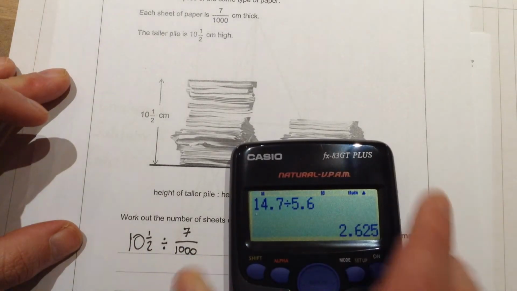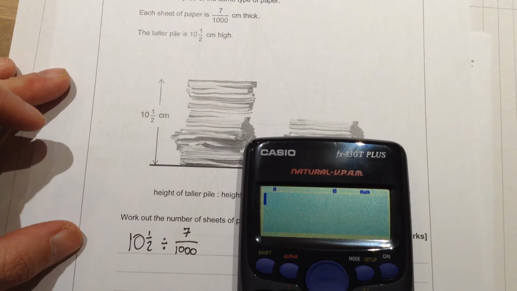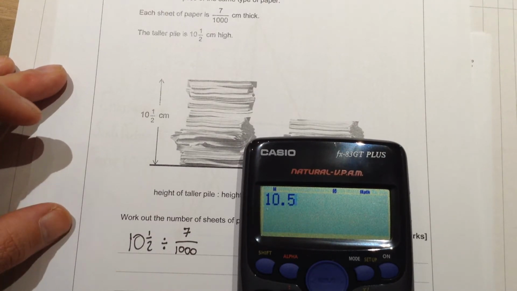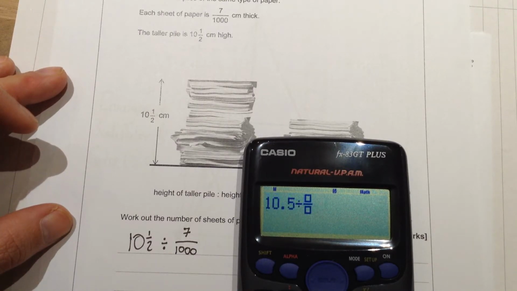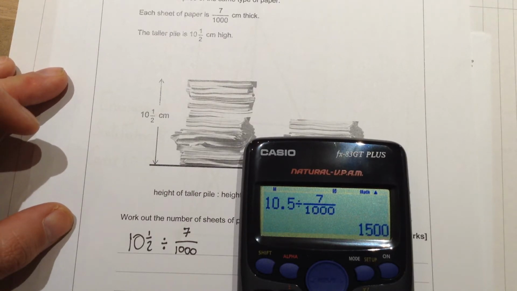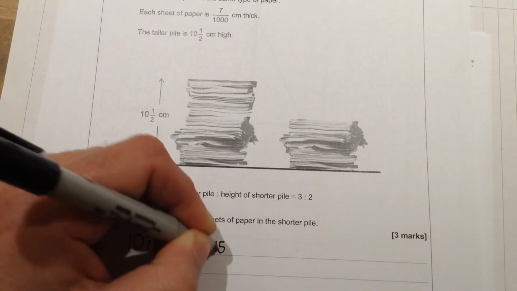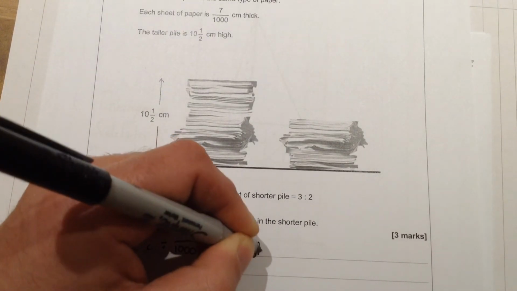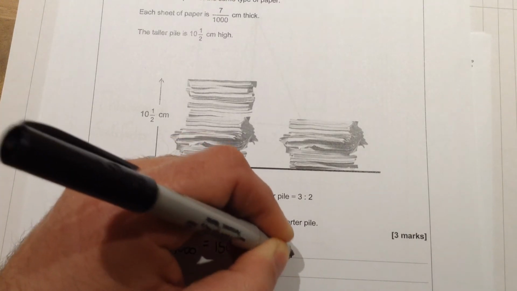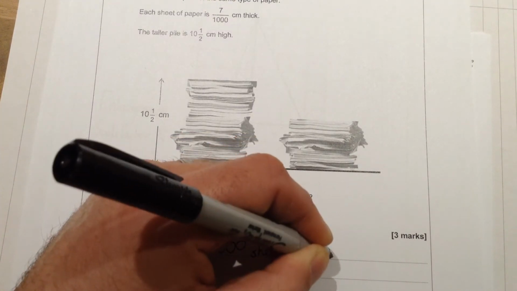In order to do that, if you take your calculator, 10.5 divided by 7/1000ths gives us 1,500. So that tells us there are 1,500 sheets in the large pile.